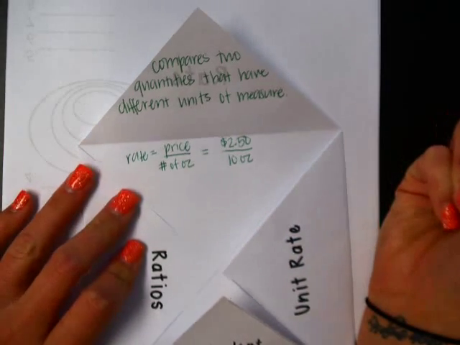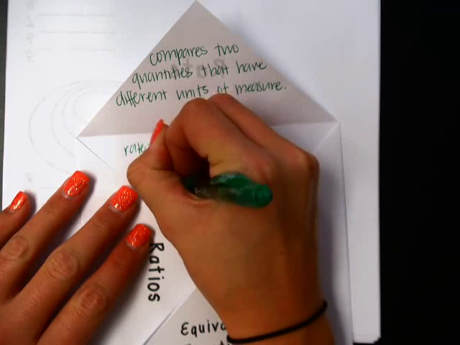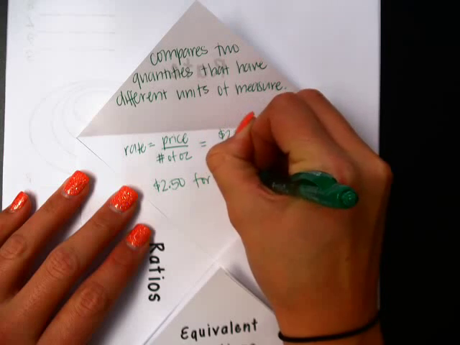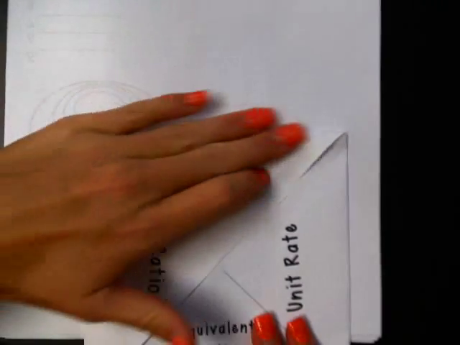Something might cost $2.50, and it would be 10 ounces. So you can just say $2.50 for 10 ounces. Okay, that's your rate.